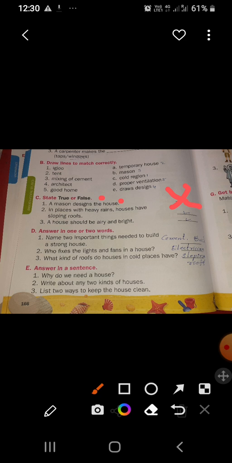Understand? So here they allow water and snow to flow down to the ground. Because of that, the houses have sloping roofs. So this sentence is correct. The third sentence is, a house should be airy and bright. Yes, a house compulsorily should be airy and bright. So this is also a right sentence.